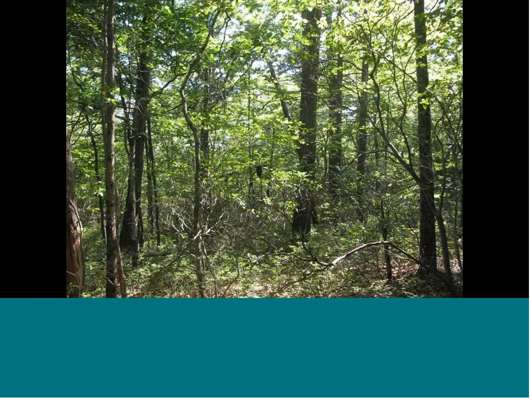This is another pine oak heath forest in the Blue Ridge that is typical of pine oak heath these days, that hasn't seen fire in a long time. Really closed in, really dense shrub layer, closed canopy.